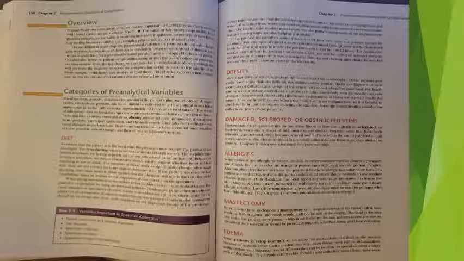Overview. Pre-analytical or pre-examination variables that are important to healthcare workers involved with blood collection are shown in Box 7.1. The value of laboratory responsibilities to patient-centered care and safety is becoming increasingly apparent, especially as new laboratory testing becomes available, i.e., complex genetic and cancer marker tests.